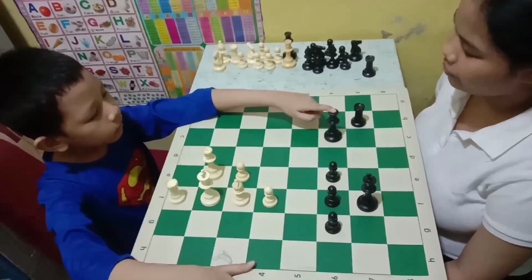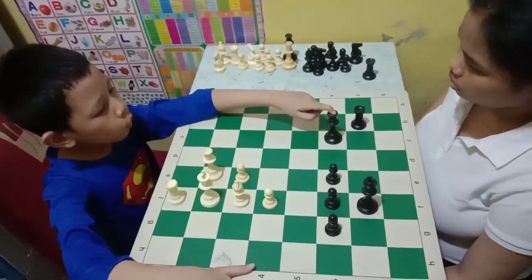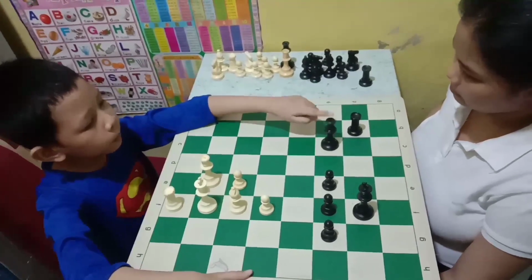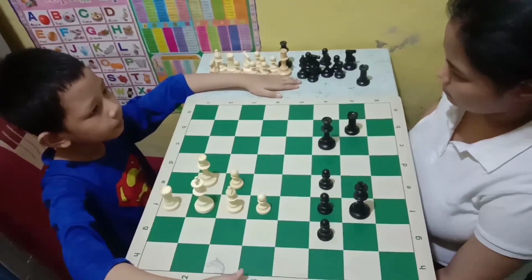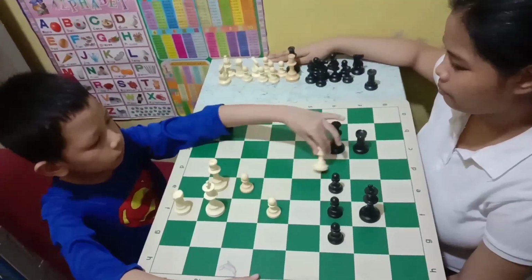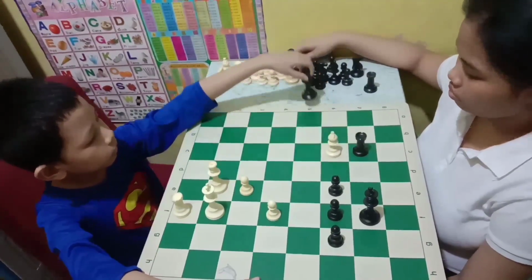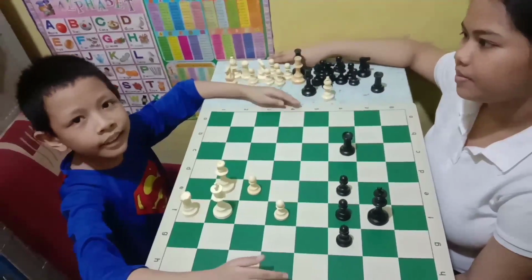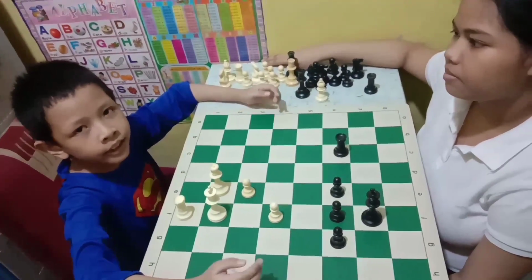And the queen has a choice to move or not to move. And this is called relative skewer.